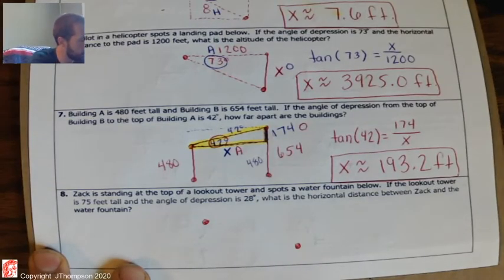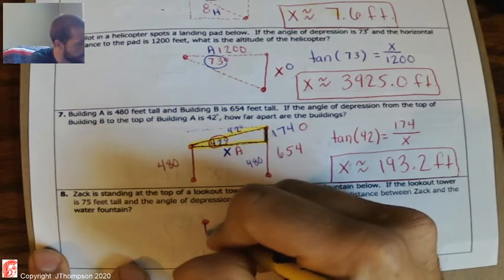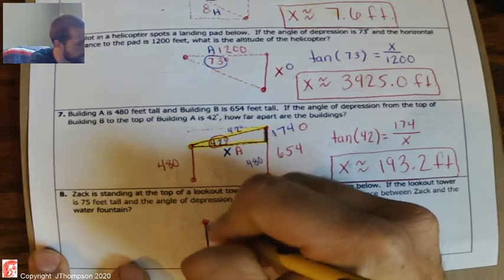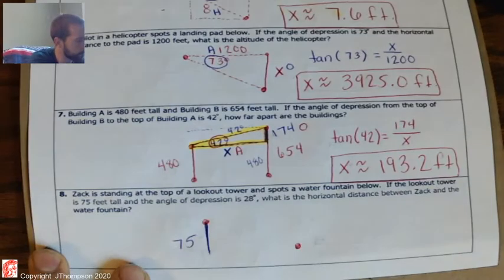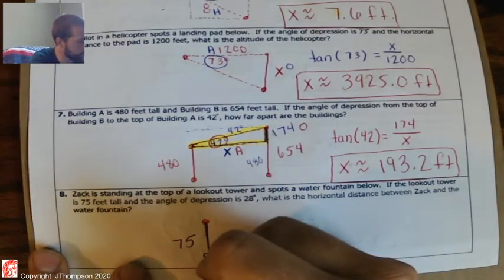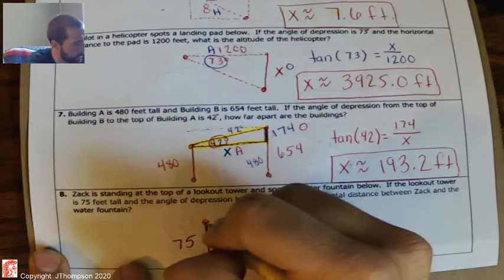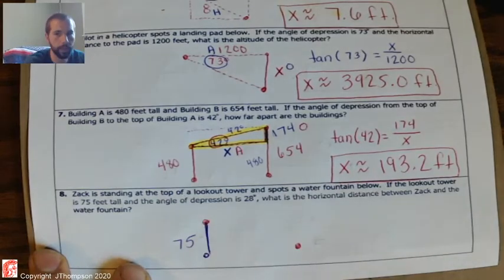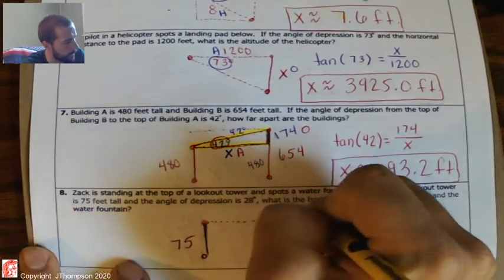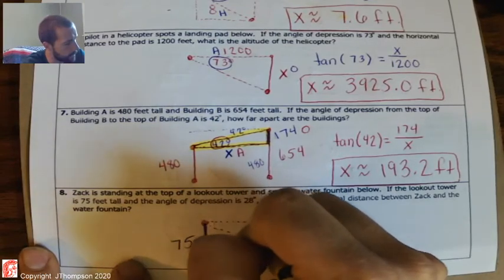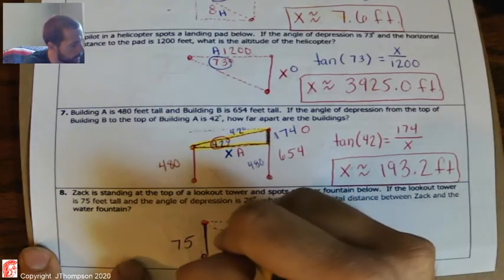The lookout tower is 75 feet tall, and the angle of depression is 28 degrees. So again, the angle of depression is formed by the horizontal line from Zach and then the line of sight to the water fountain. So that would be 28 degrees.